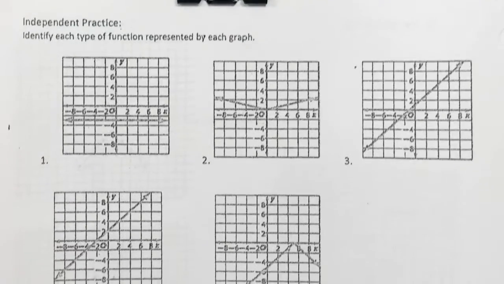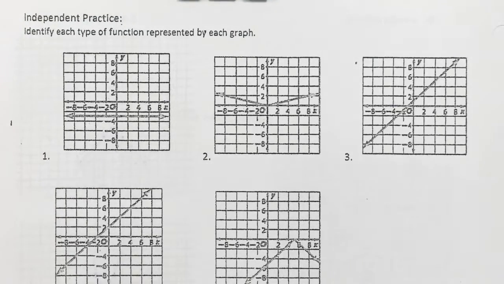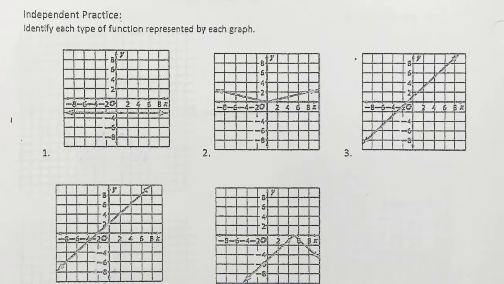Alright, now look at the directions. Let's look at the directions. What's the only thing that it tells you to do for 1 through 5? That's it. That's all you got to do. It's tell me the kind of parent graph it was, right? Which we only did 3 of them. Alright, see what you can do with that. Anybody having calculator issues that you need help with?